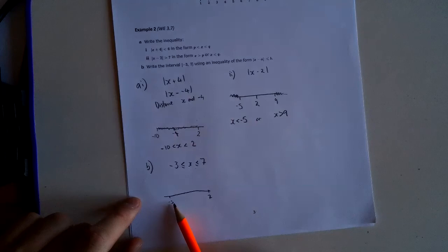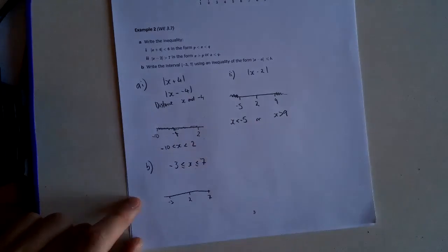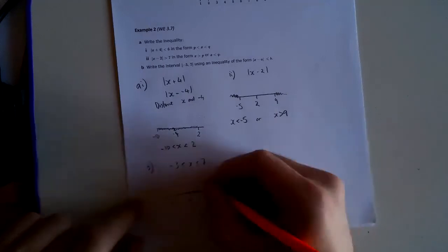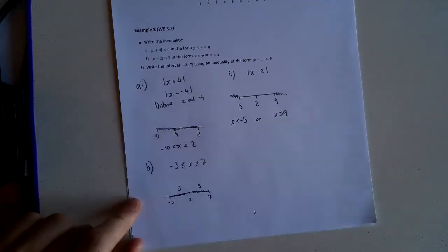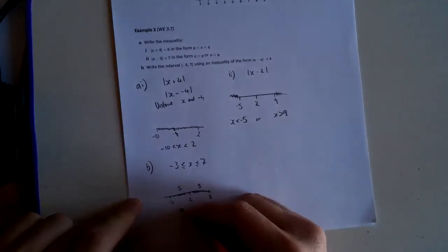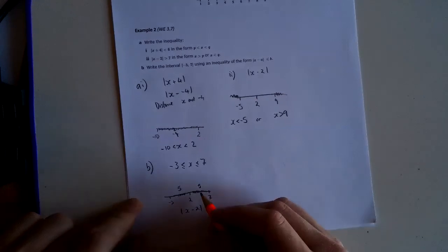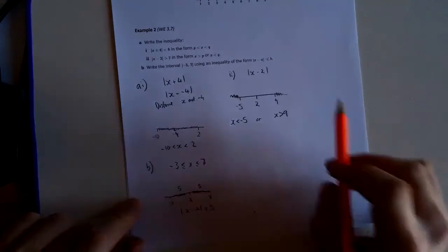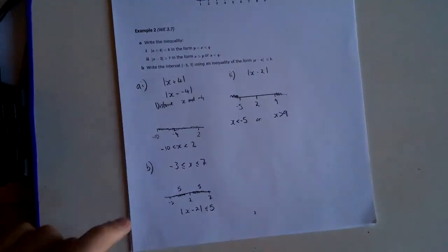If you notice, this number here is in the middle of these two. So what's in the middle of -3 and 7? It shouldn't take too long to spot. That's 2. And then how far to get from 2 to 7 is 5. And 2 to -3 should also be 5 hopefully. Good. So I want the distance between x and 2 to be less than or equal to 5. So my a is 2, my b is 5.